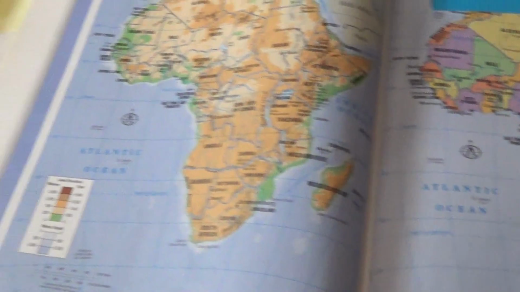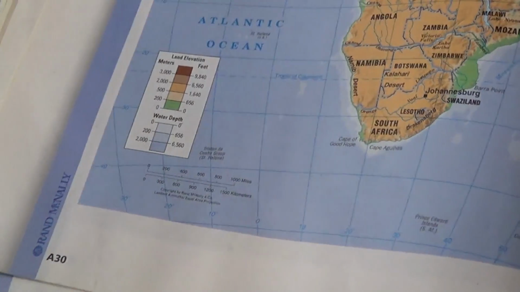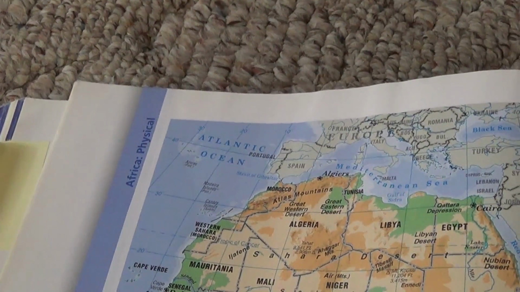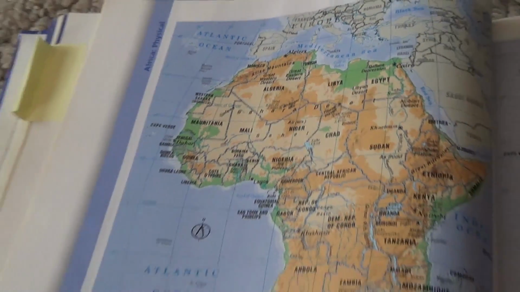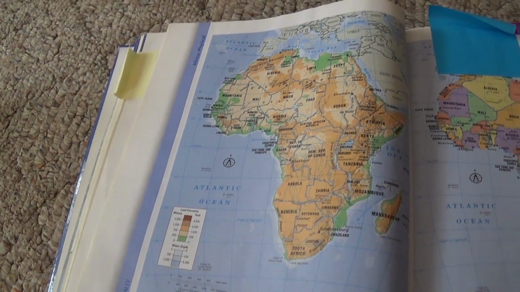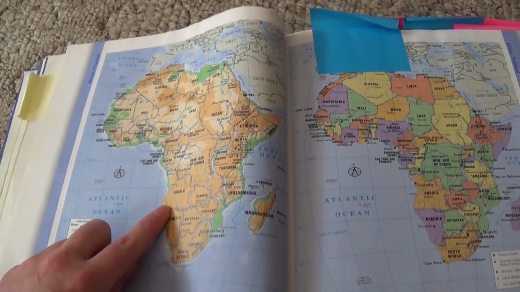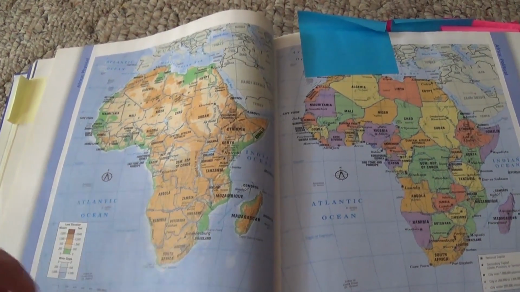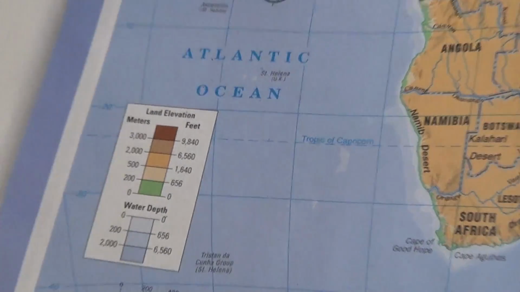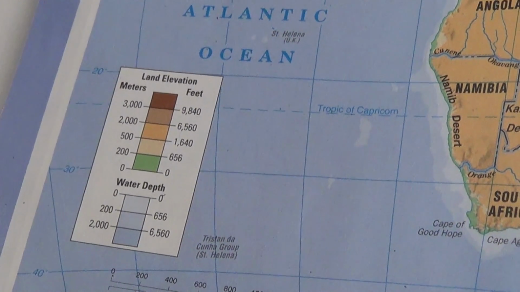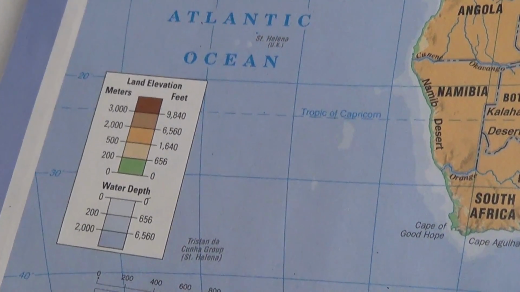If I were doing mountains and rivers, I'd go right next door to A30, and it says right at the top that this is the Africa physical map. And you can see that this physical map looks a lot different than the political map, because the physical map uses shades of brown and green in order to show you what they call land elevation. If you look here, most of your physical maps do show you land elevation because they're showing you how high or how low land is.